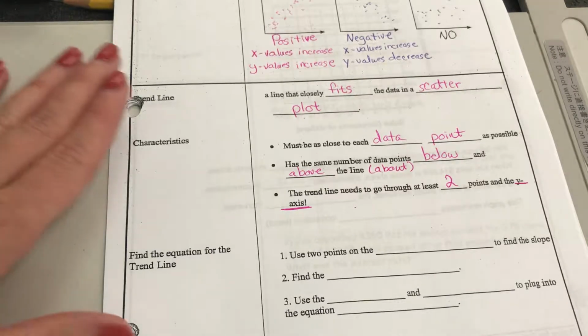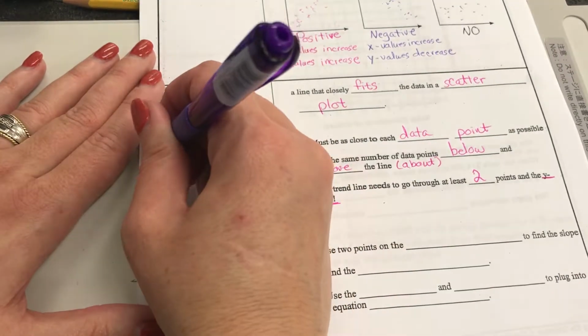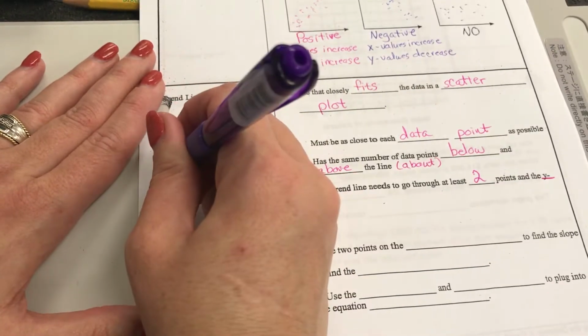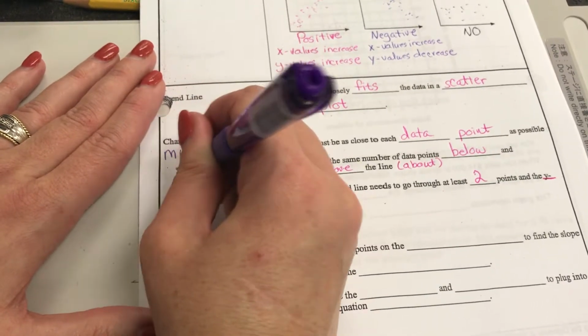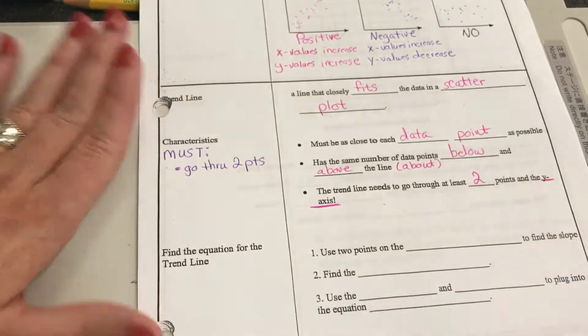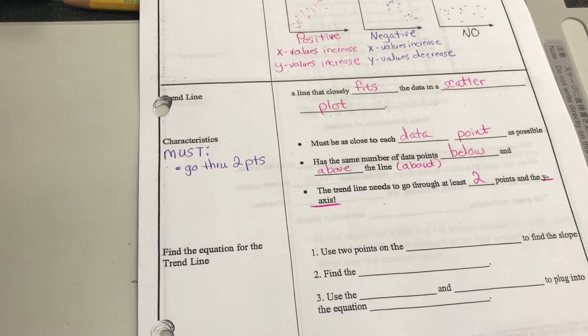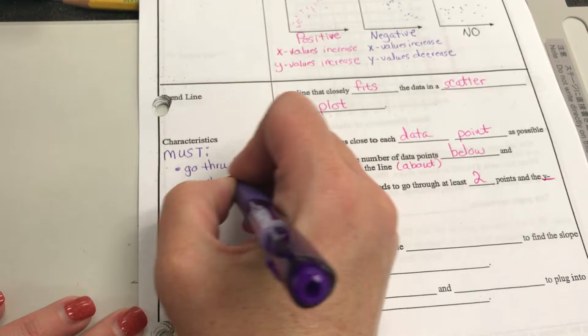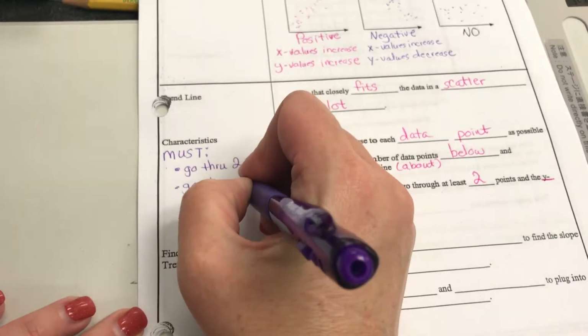Okay, so over here I make little notes. All right, so I put must. So I just shorten these up. Go through 2 points. So when we're talking about this in class, these are what I want you to call out to me, not full definitions, okay? So go through 2 points. Go through y-axis.